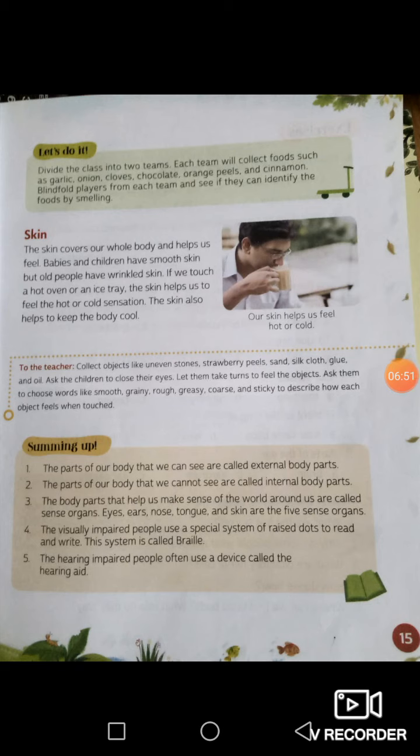And then finally, skin. The skin covers our whole body and helps us feel. Babies and children have smooth skin, but old people have wrinkled skin. If we touch a hot oven or an ice tray, the skin helps us to feel the hot or cold sensation. The skin also helps to keep the body cool.